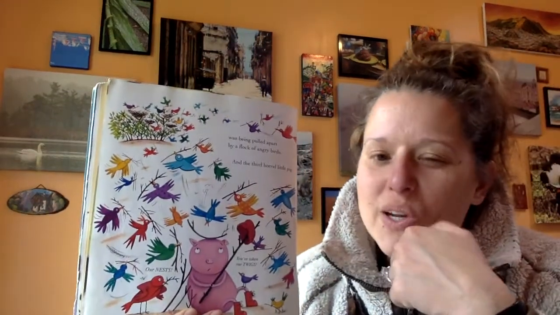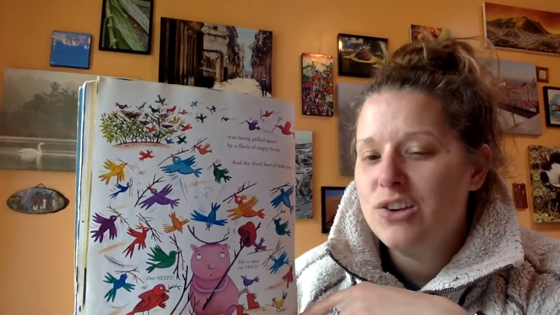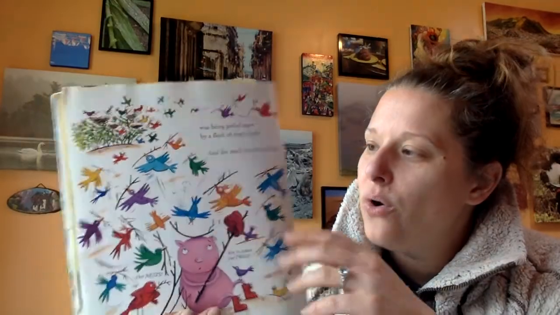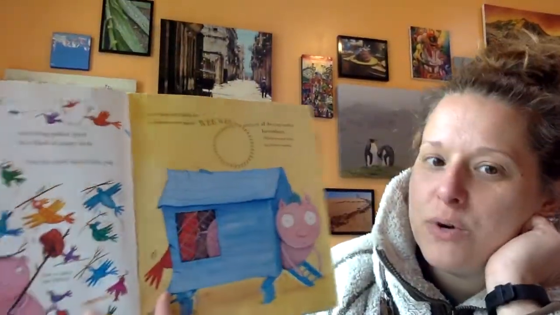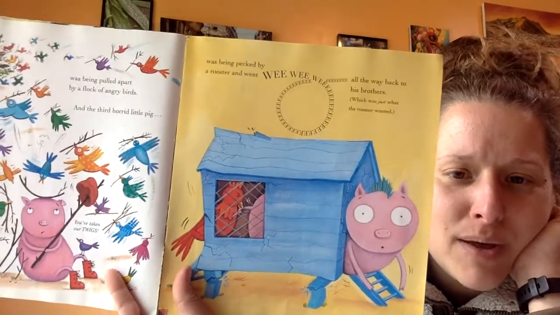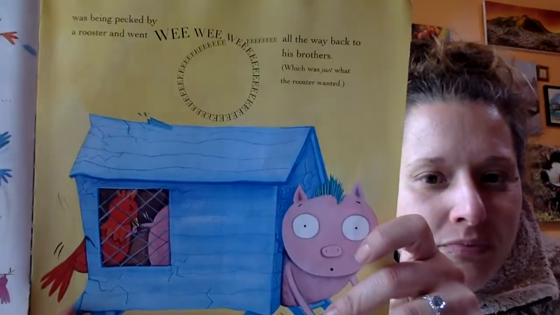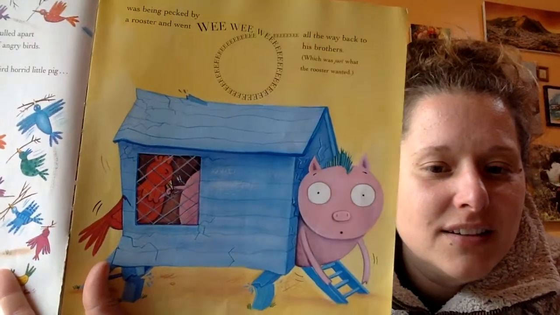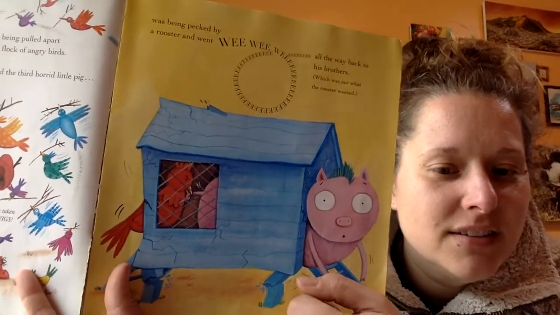What did the third little pig use for his house? Do you remember? Yeah, he used a chicken coop. So he just took somebody else's house. The third horrid little pig was being pecked by a rooster and went wee, wee, wee, all the way back to his brothers, which was just what the rooster wanted. Look, he's getting pecked by an angry rooster.